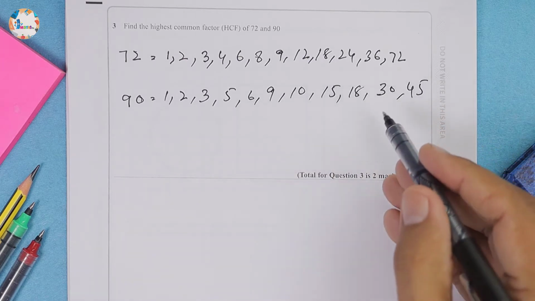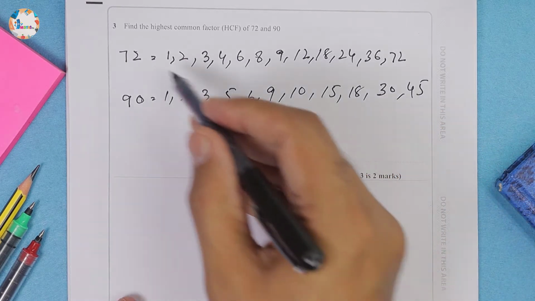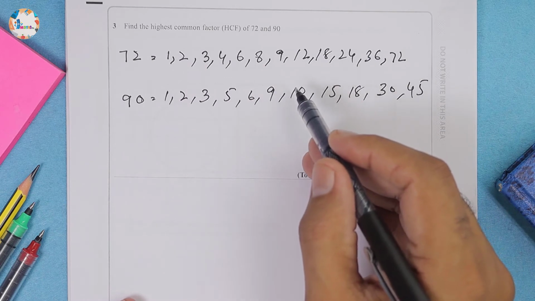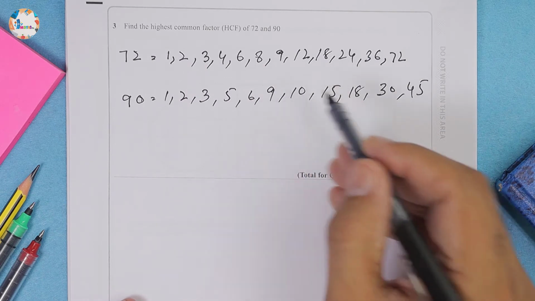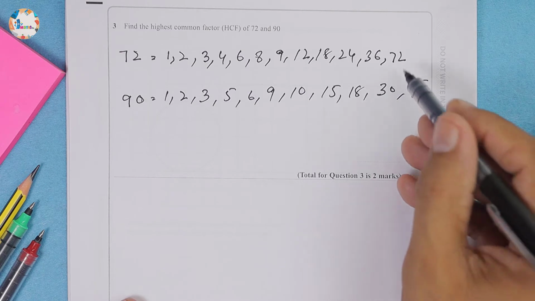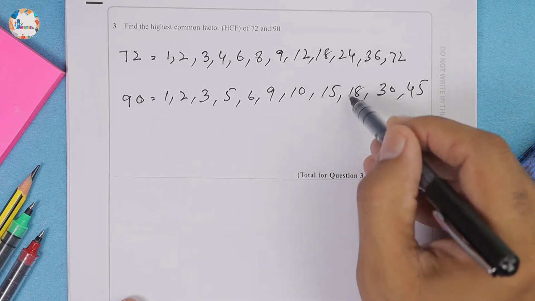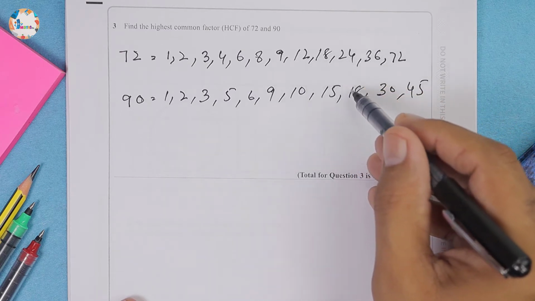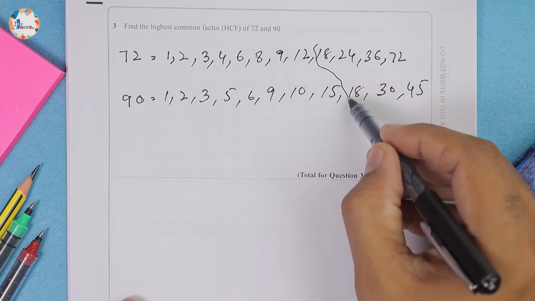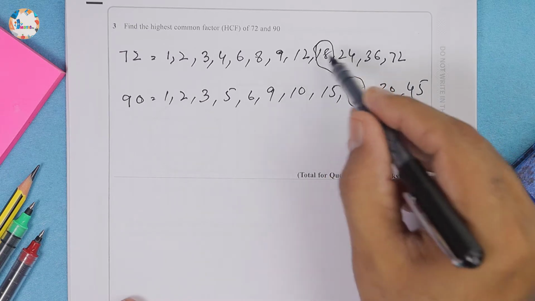So these are the factors of 90 and 72. Now we can check for the common factor. The highest common factor is 18. We can see this one is the common factor.